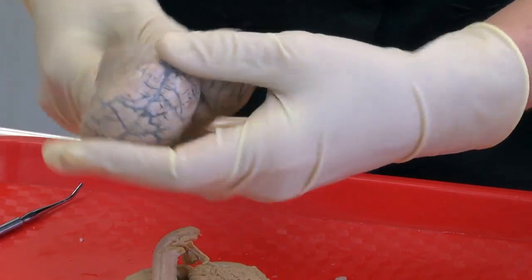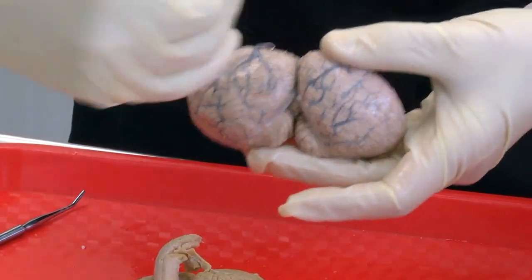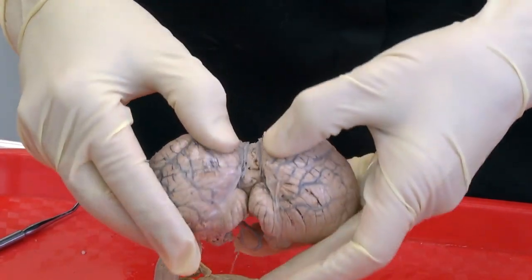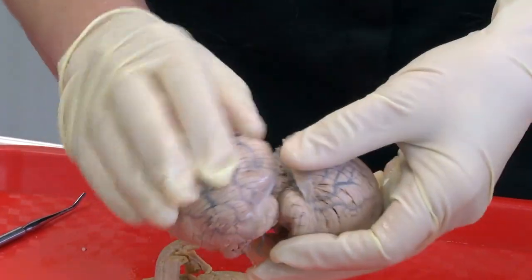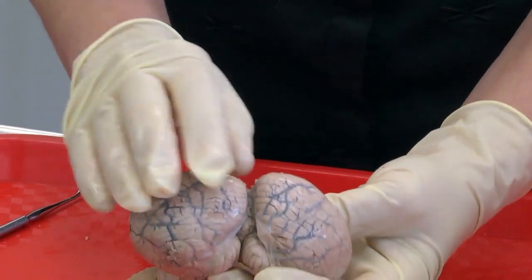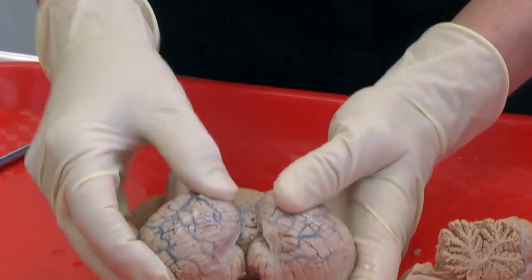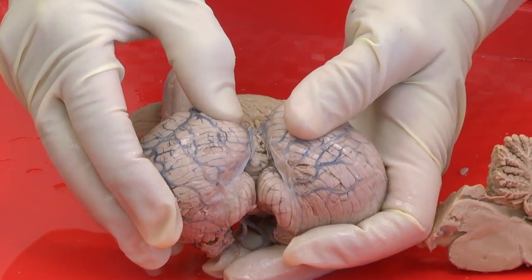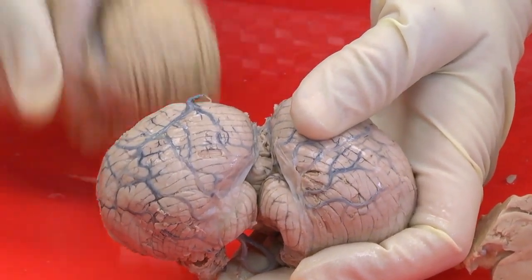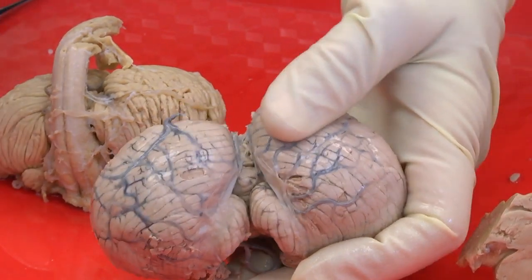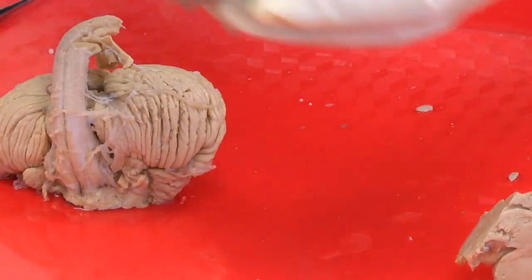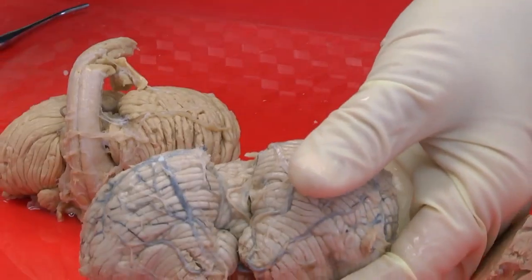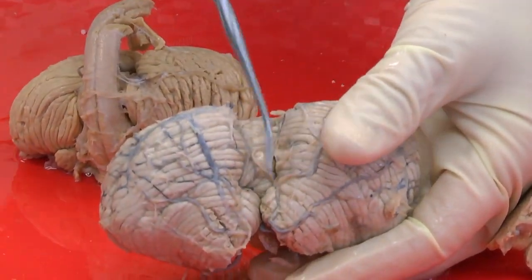So now we're looking at the cerebellum from the back, and I spread this. You can see that between these very large lobes, there's a central portion, and that central portion is called the vermis. Let's take another view of that. In this brain, it's a little bit easier to see. This central portion right here is the vermis.